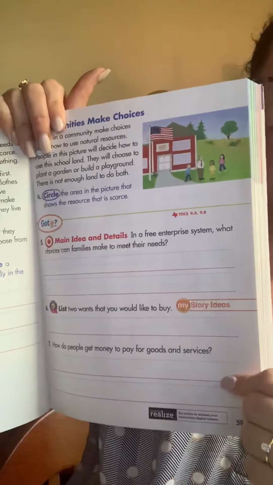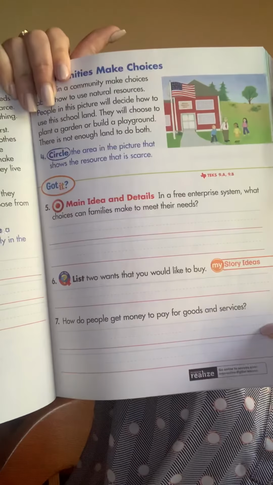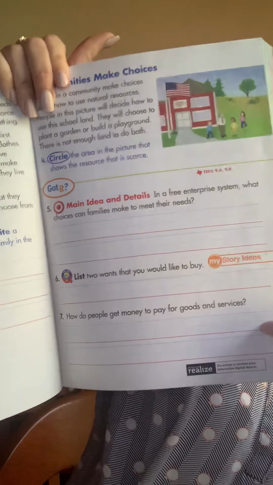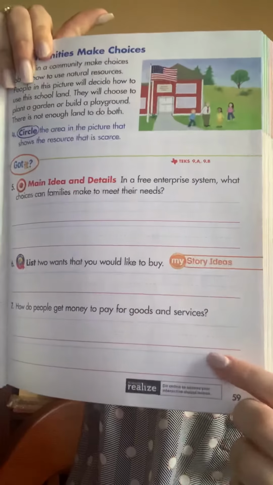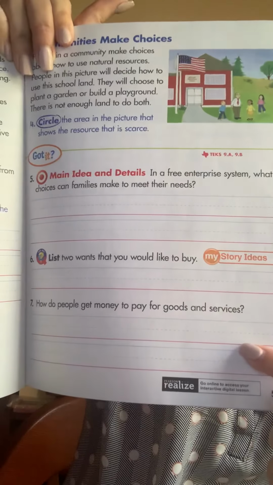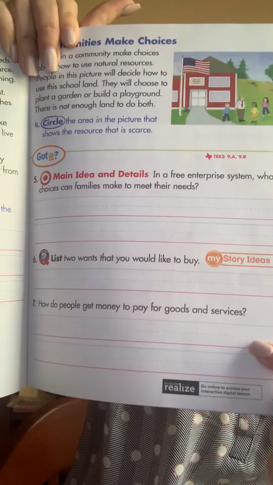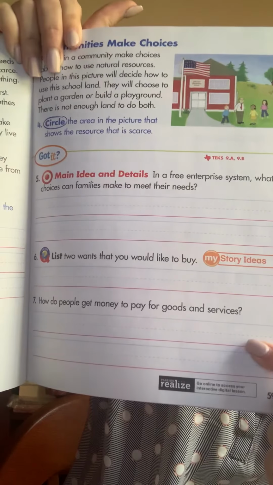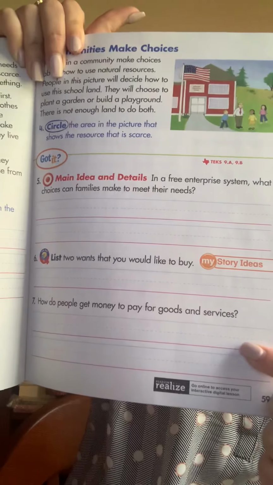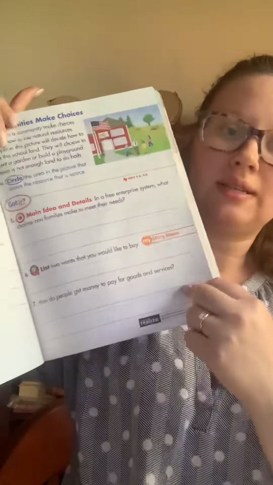What do you think Miss Clower's job is right now? What is your parents' job? You can add some extra details about some goods and services and how to pay for them. All right, my friends, that is Thursday's lesson. On our packet that you picked up, I did leave Friday blank just in case you need some extra time to go back and review those pages. If you have any questions, please let me know.